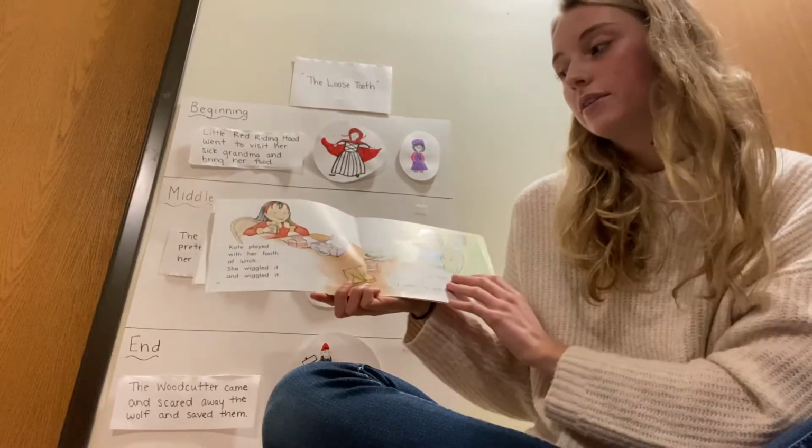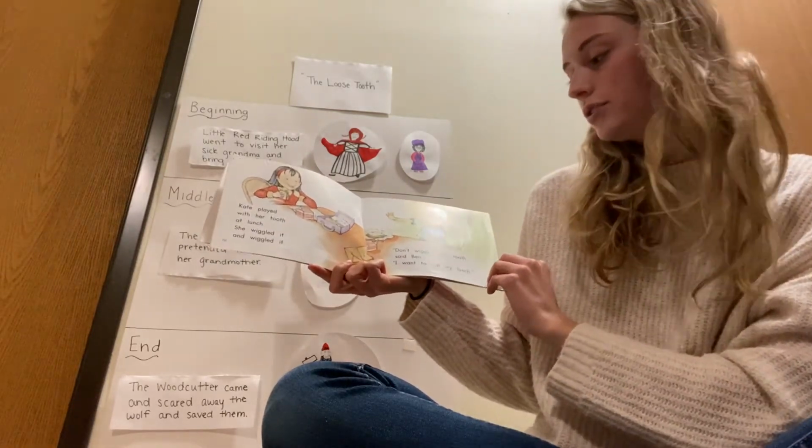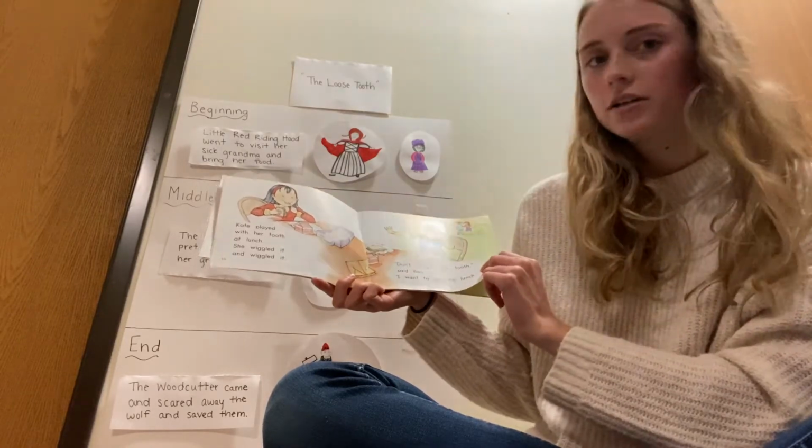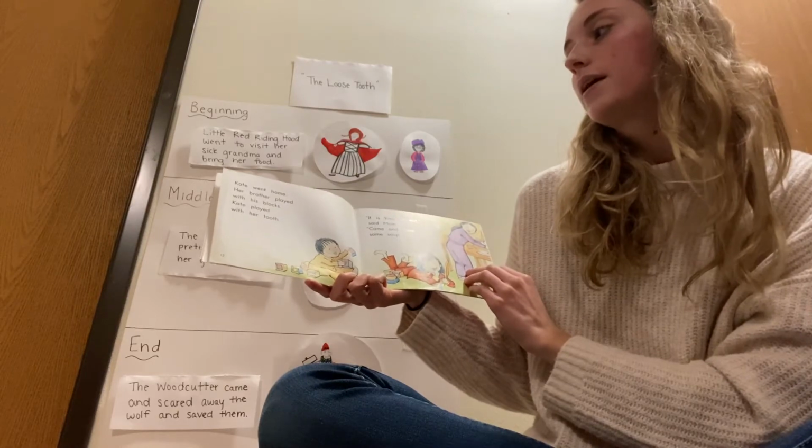Kate played with her tooth at lunch. She wiggled it and wiggled it. "Don't wiggle your tooth," said Ben. "I want to eat my lunch." Kate went home. Her brother played with his blocks. Kate played with her tooth.